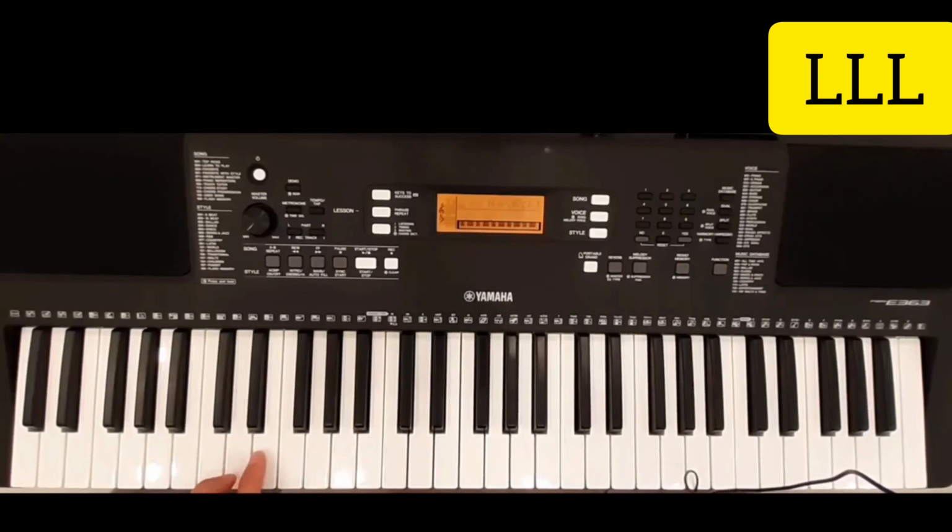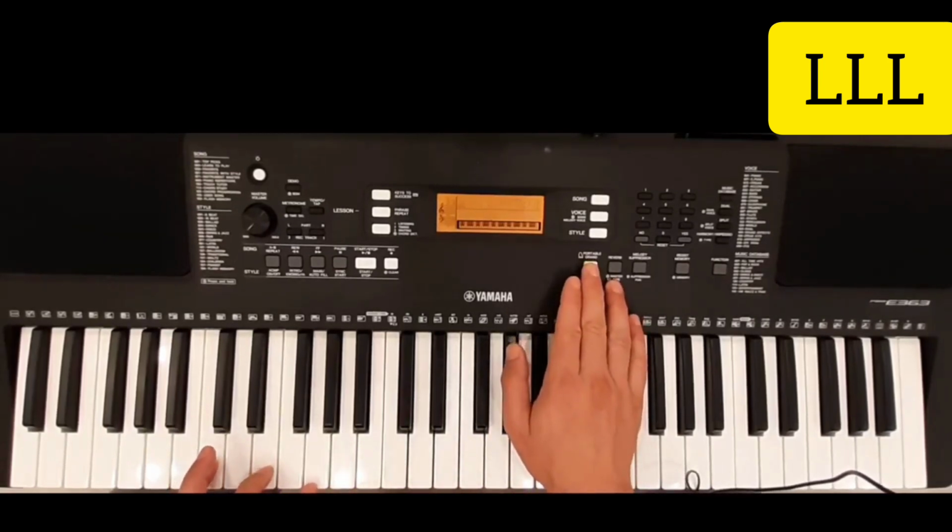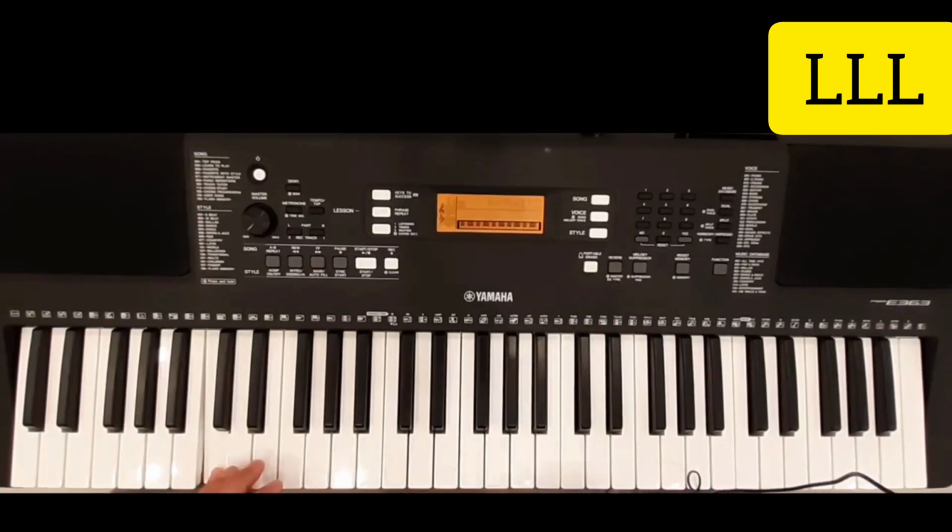It is this one. From it, we skip 1 key, 1 note, and build two more notes. So, we have 2 skips here, 1 note skipped, and the next one skipped. Let's turn on the next one. Let's play the piano. Yes, skip 1 key. Here is the first chord that you need to learn.